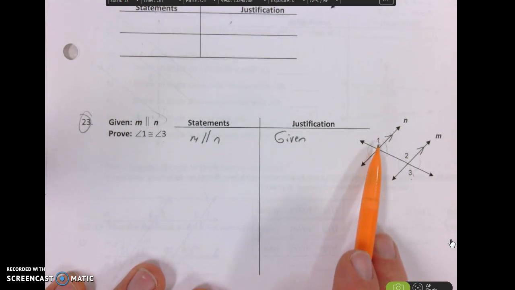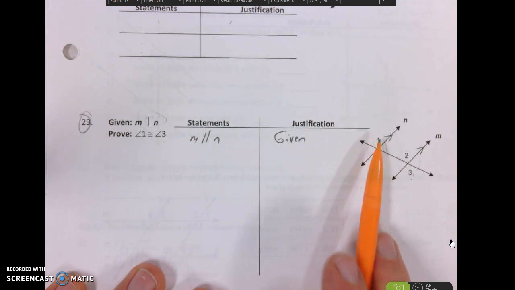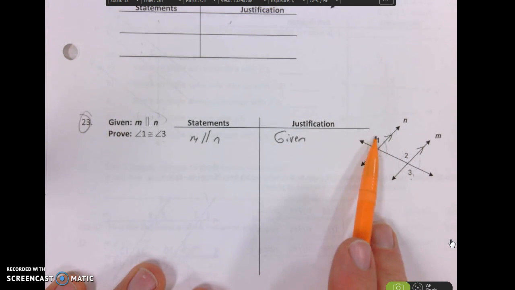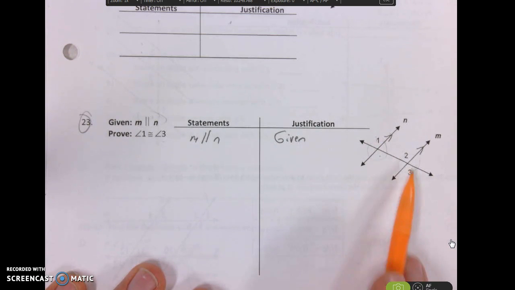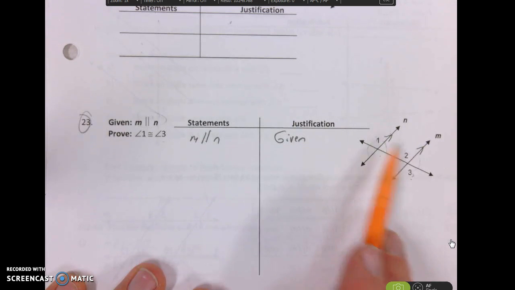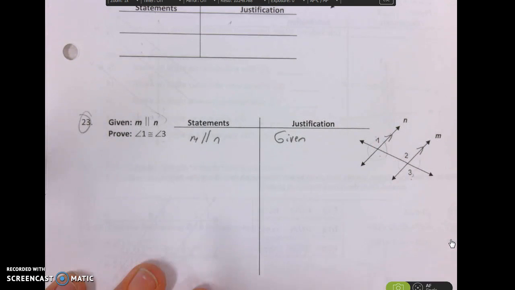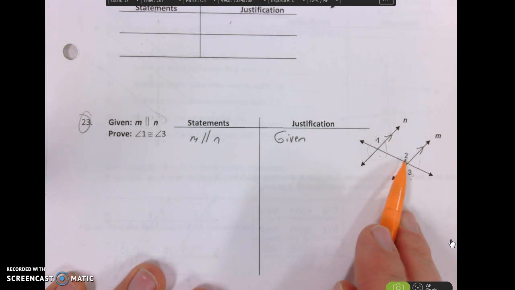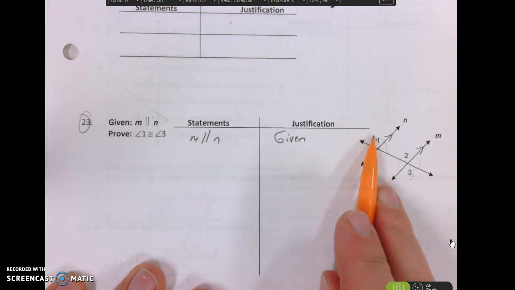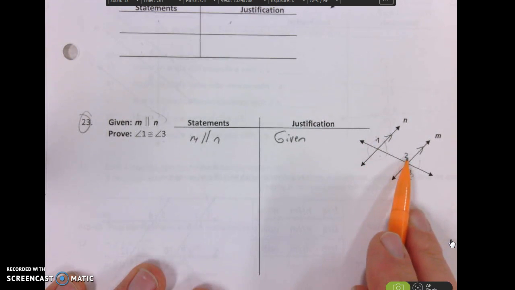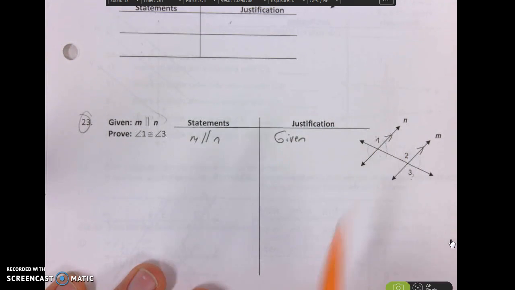Now there is no name. You can't say because they're obtuse. That doesn't work. You can't jump from here to here. Notice they only give you angle 2 here. So I'm pretty sure I can jump from 1 to angle 2 though. So I'm going to say angle 1 and angle 2. They're both top angles. They're both obtuse, so I know they're equal to each other.